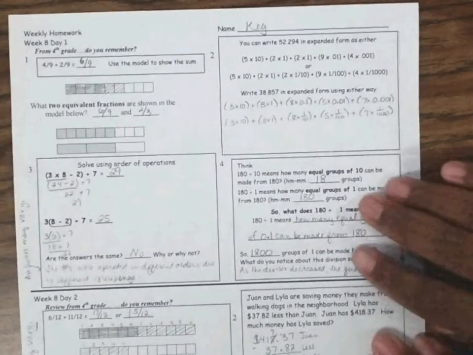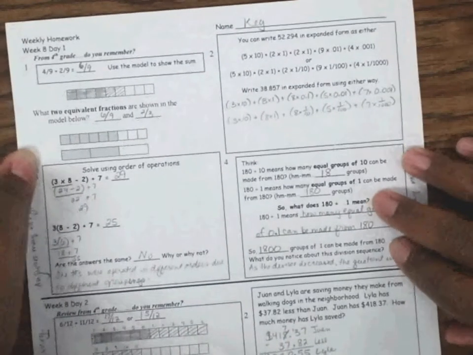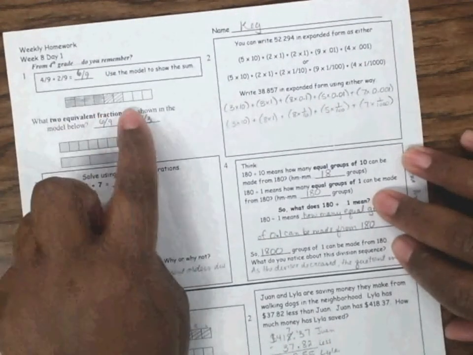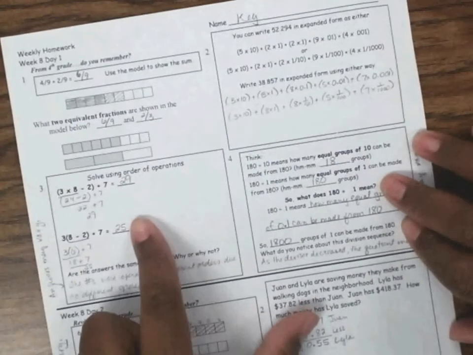Day 1, week 8. 4/9 plus 2/9 is 6/9. I can use the model to show the sum by shading in 4/9 plus 2/9. If my denominators are the same, I just add my numerators.